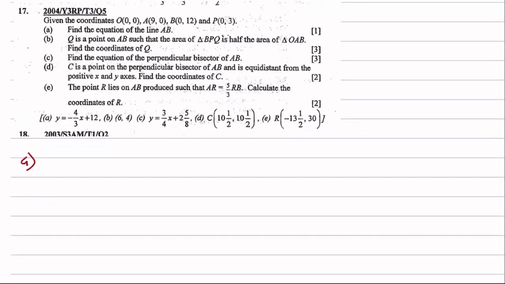Let's just do that without a diagram first. So m of AB, gradient always. You just take y minus y over x minus x. This will give you negative 12/9 divided by 3. You get negative 4/3. So that means the equation is what? Which one is the y-intercept? AB.